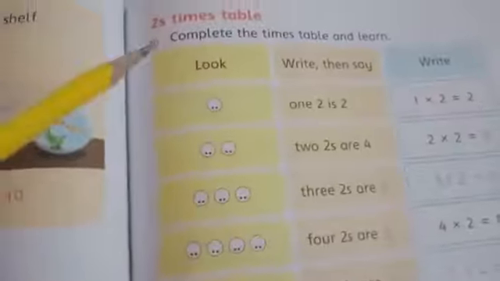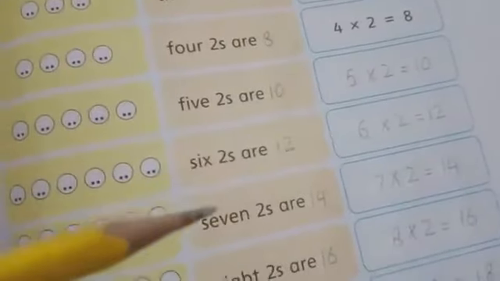Now open the page number 95. Okay. It is very simple. It's a table of 2. Okay. 1 two is 2. 2 twos are 4. 2 threes are 6. 2 fours are 8. 2 fives are 10. 2 sixes are 12.